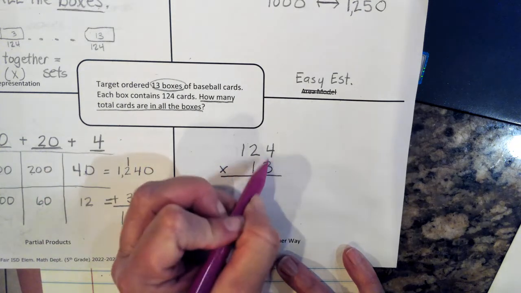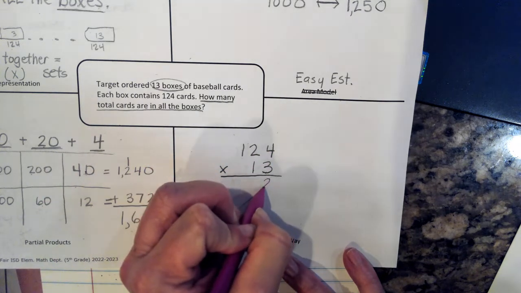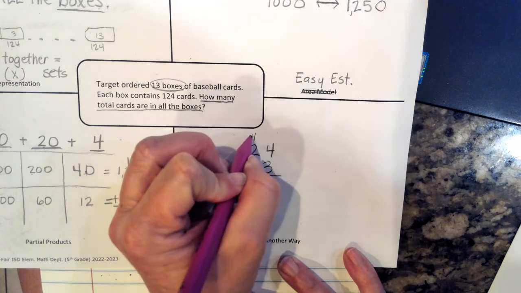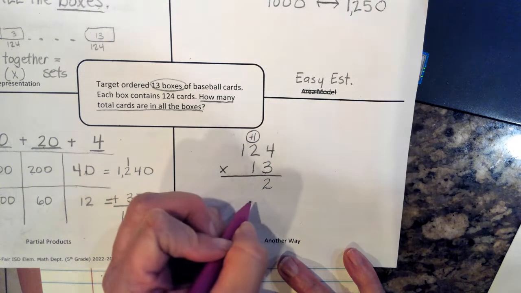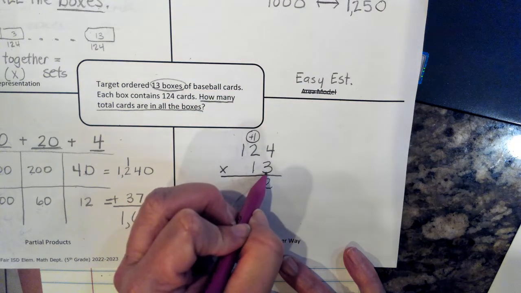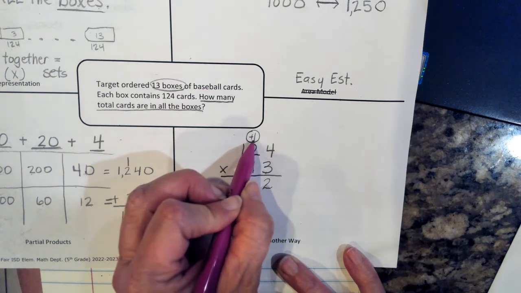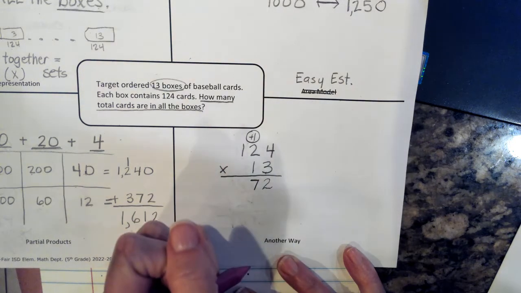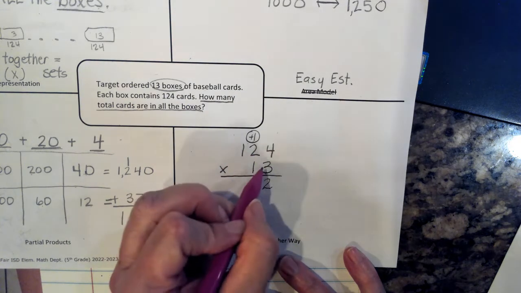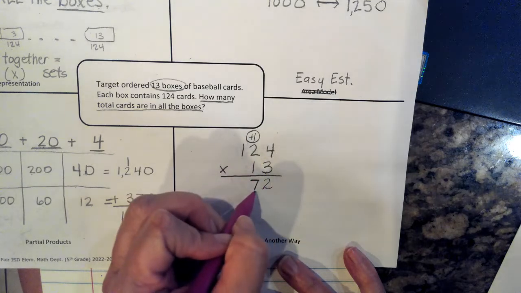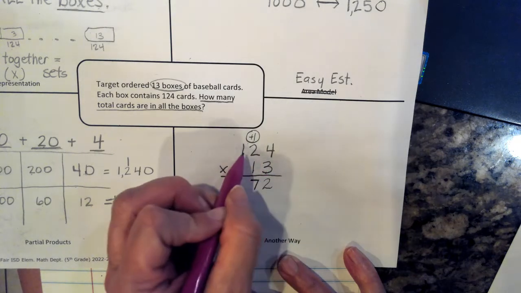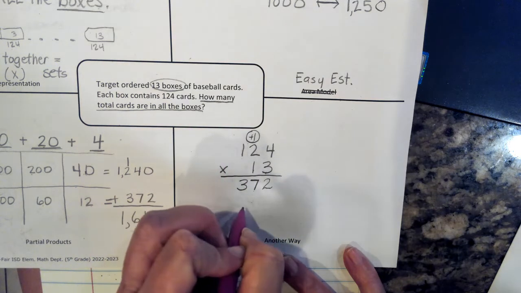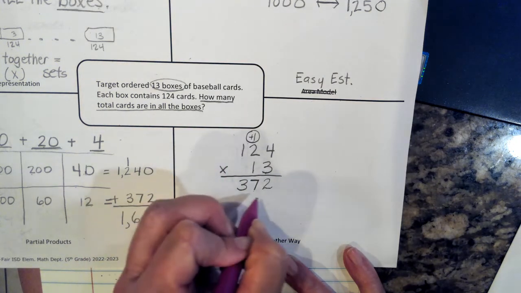3 times 4 is 12. So we're going to record our 2, but carry the number 1 to the next place value. 3 times 2 is 6, plus 1 more makes 7. And then 3 times 1 is 3. So that partial product total is 372.